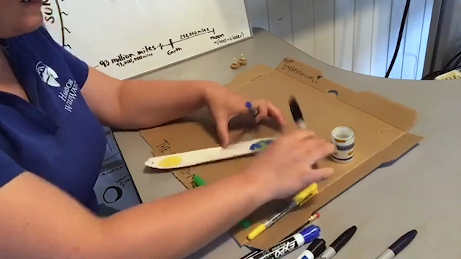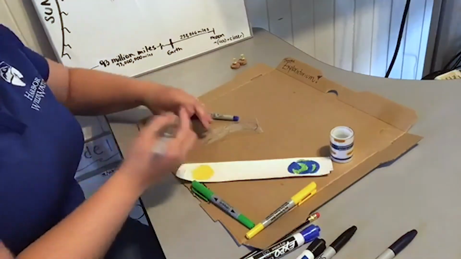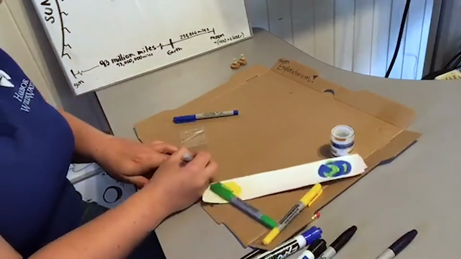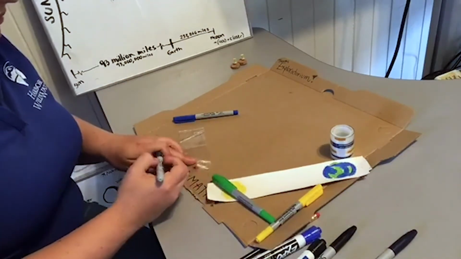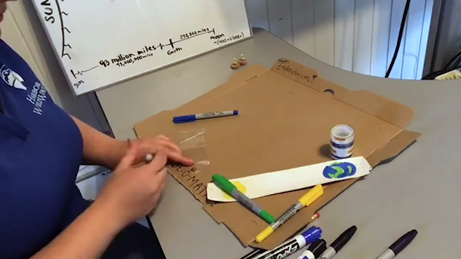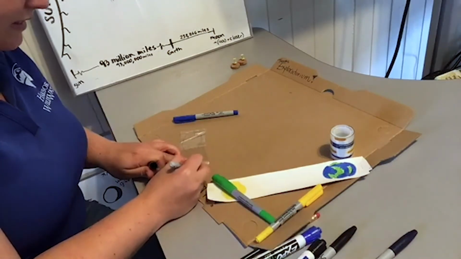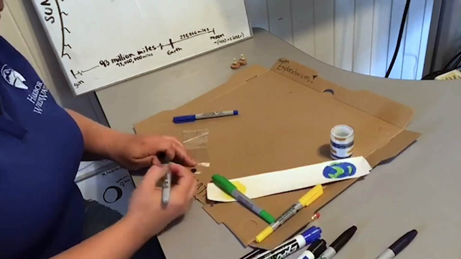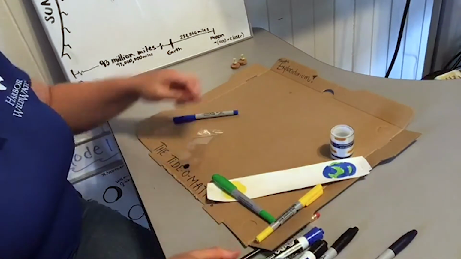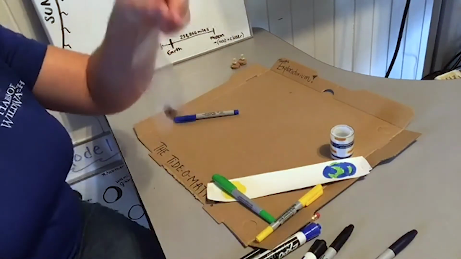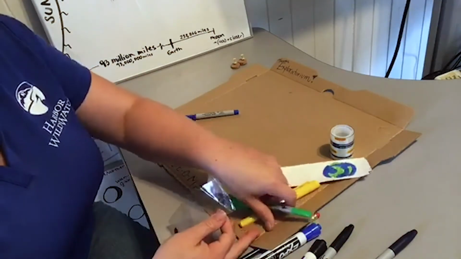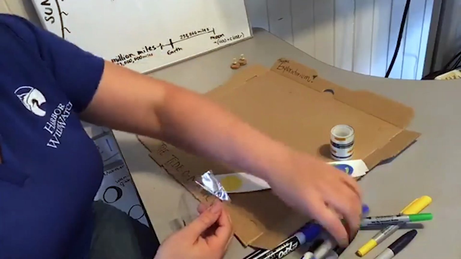And then on the other side of your transparency, you can add a circle. Again, that Sharpie, this Sharpie's not very good. There we go. Nice circle on the other end to represent your moon. Now once you have your nice little transparency ready, this is where your push pins and cork come into play.